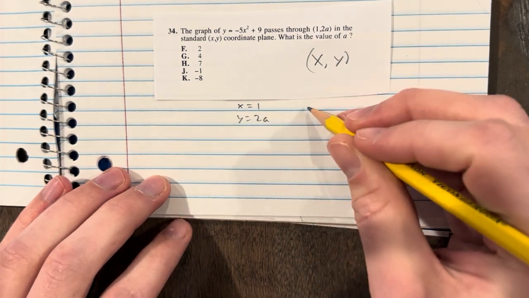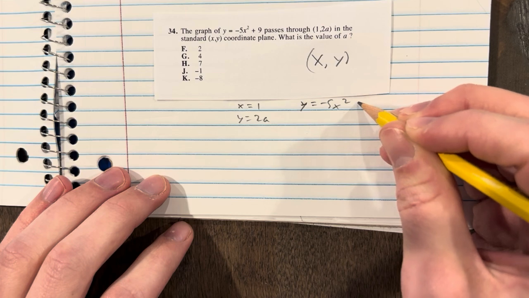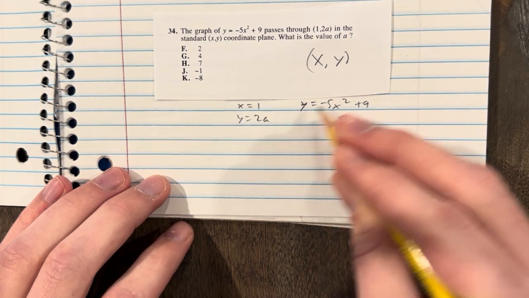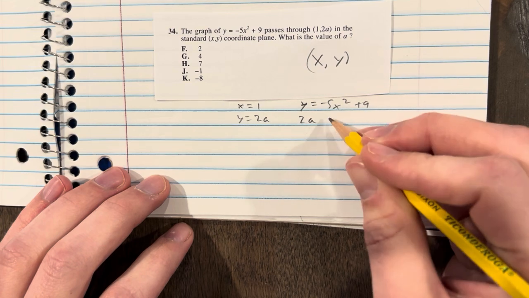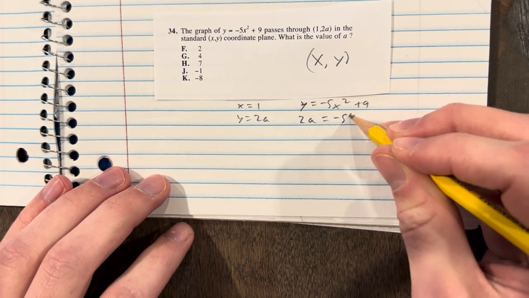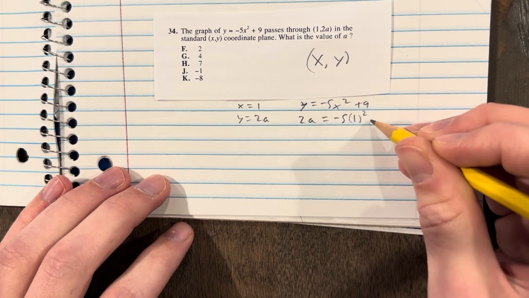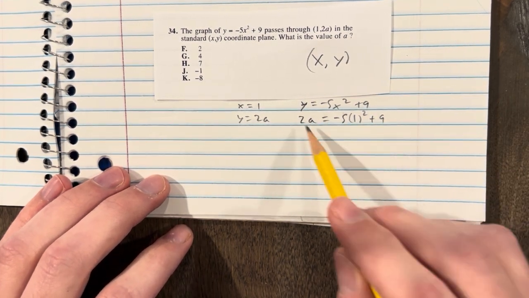Our equation is y equals negative 5x squared plus 9. So just directly substituting those in, we have 2a is going to equal negative 5 times 1 squared plus 9. And now this is just solving for a.